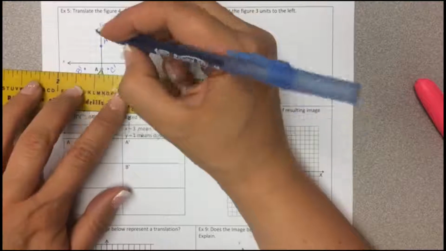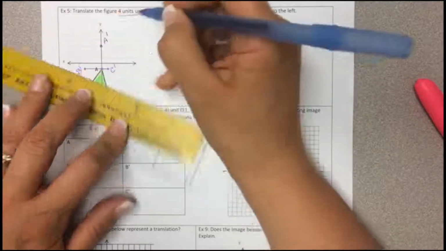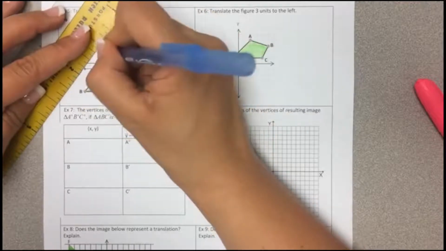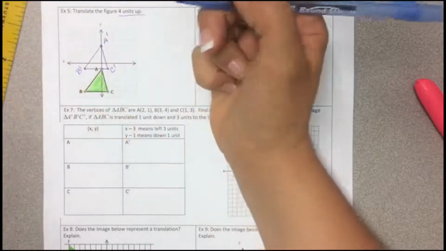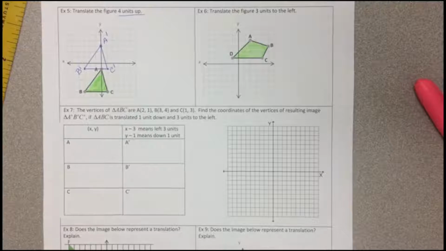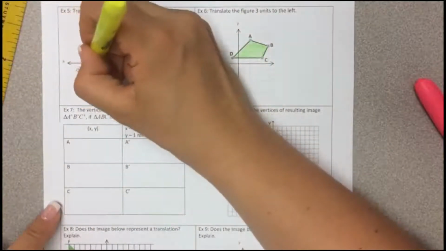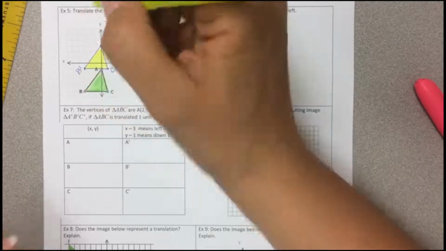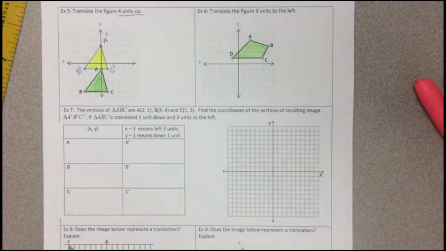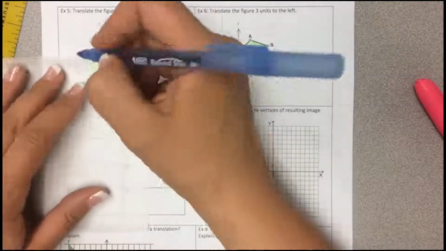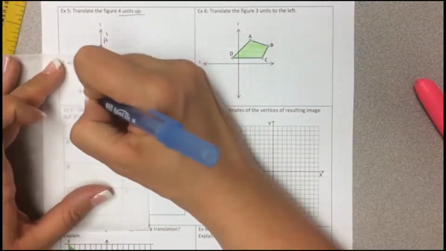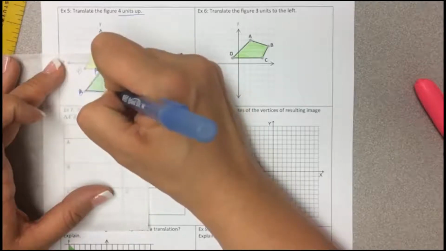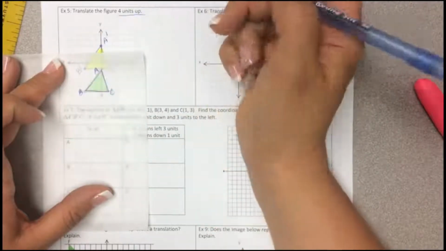And when you connect the new vertices, the image is the exact same size because the pre-image has to be congruent to the image, and it has the same orientation. So the triangle has the same orientation. To check that, we can use our transparency, A, B, C, and follow the rule.